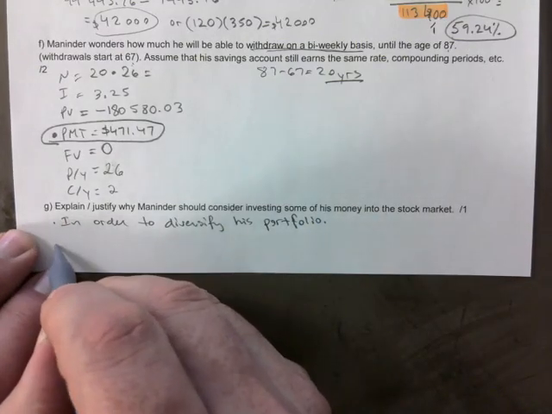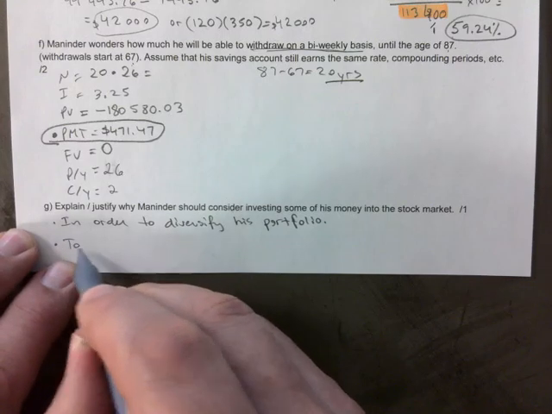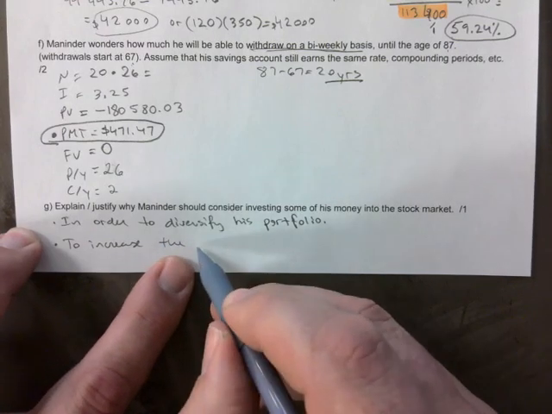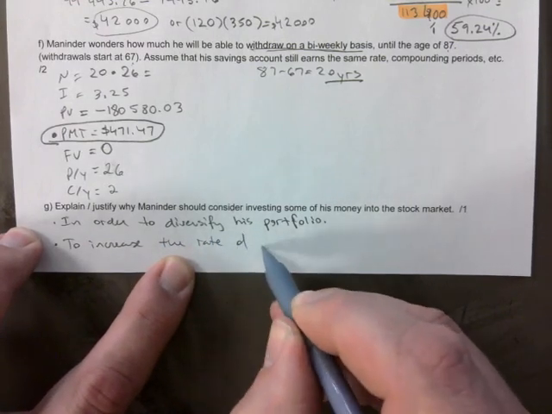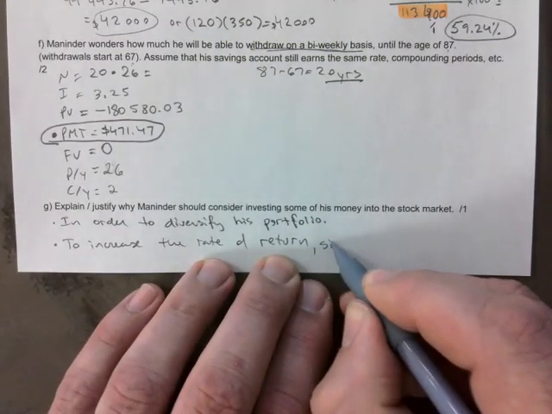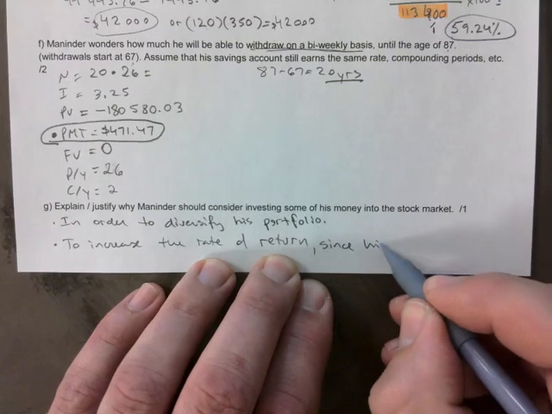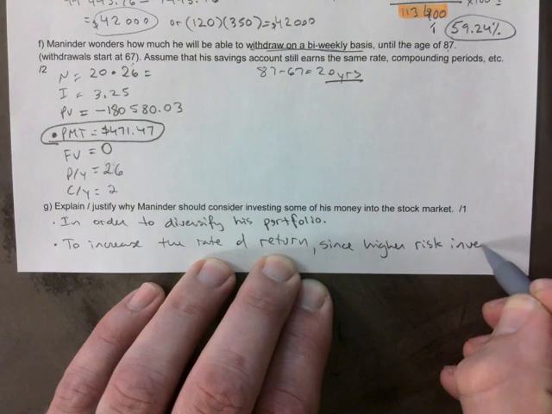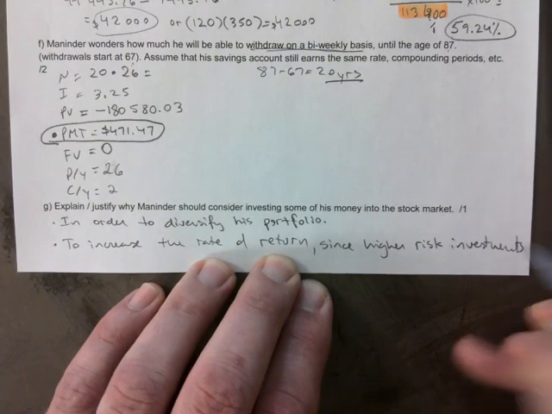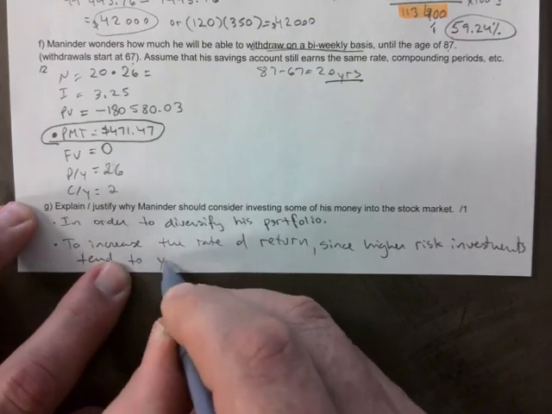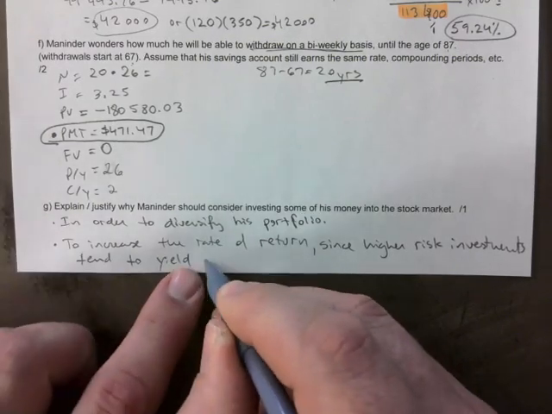You could also say to increase the rate of return, since higher risk investments tend to yield higher returns.